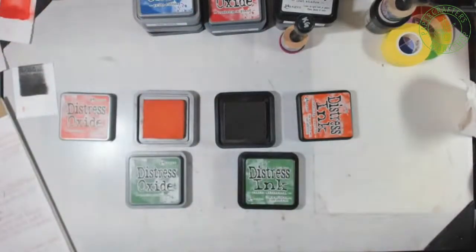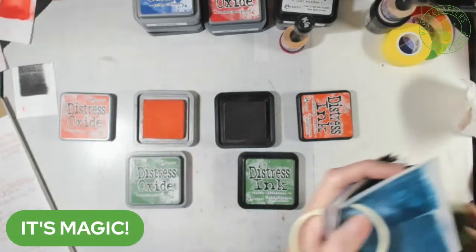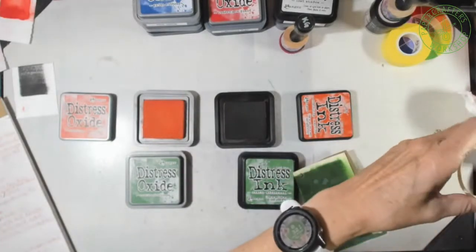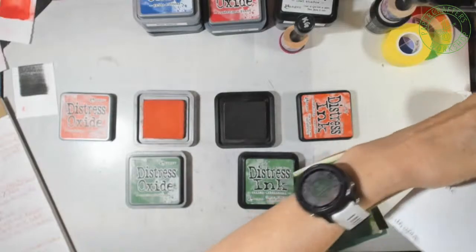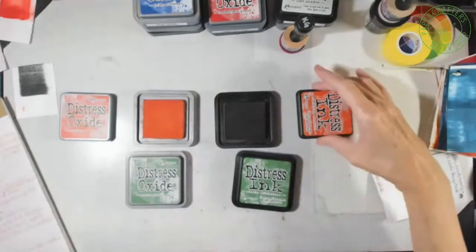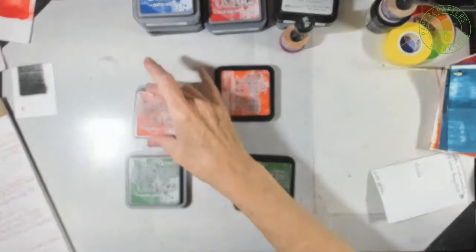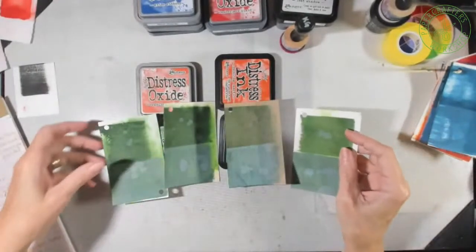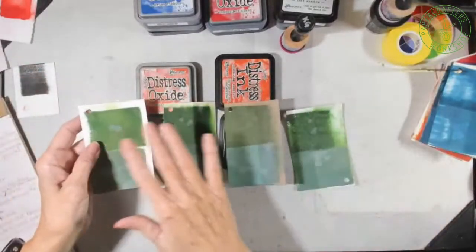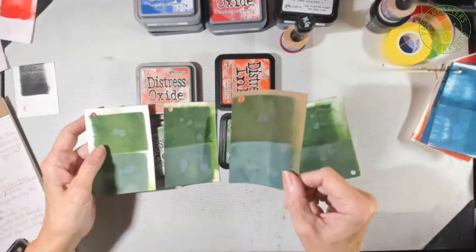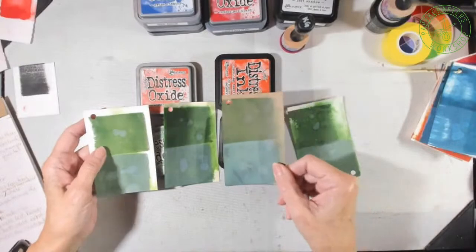When you look at the colors, let me pull this off so you can see what I'm playing with. When you look at the colors on different substrates, different papers, they make a difference to what you're adding to your inks as well. So I'm just going to close these up so I don't get orange on everything. So here we have 3 different colors of paper, and we have smooth texture here and bumpy texture here, and then we have a porous texture here.